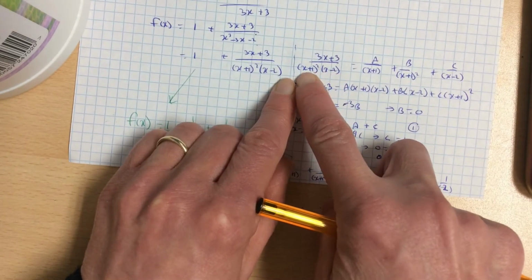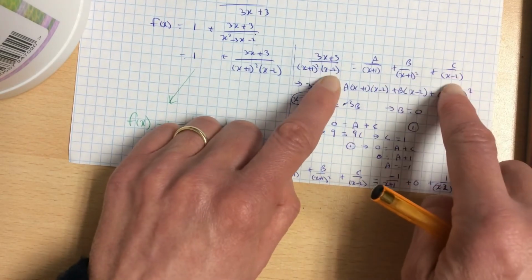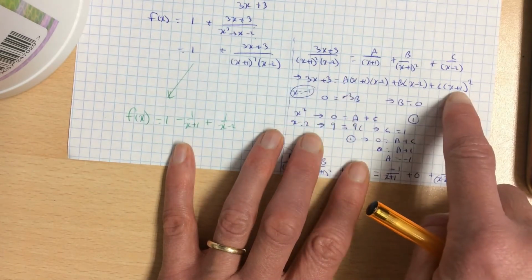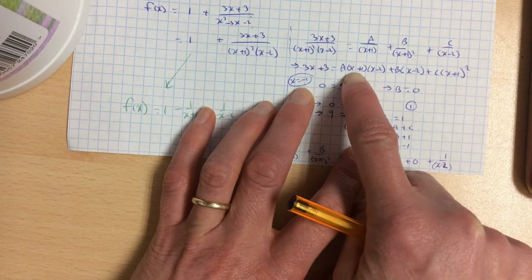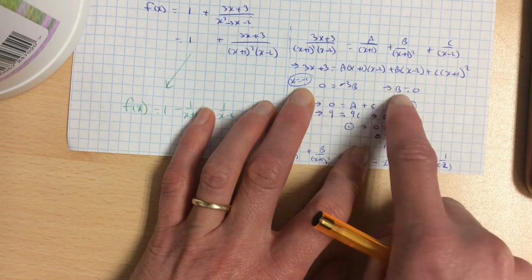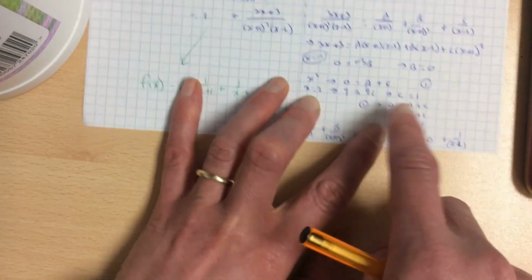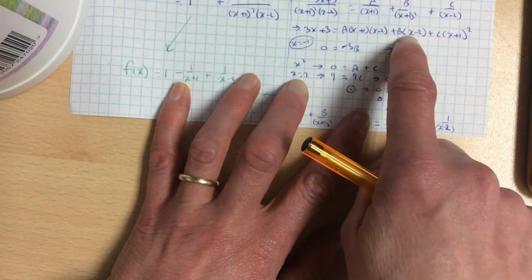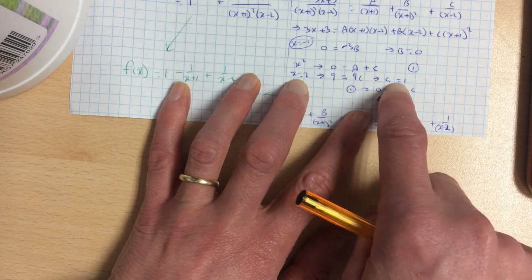Note it's a repeated root, so it's a over this plus b over this squared plus c over this one. Multiply it by this bottom line, you should get this. I chose x3 minus 1 to sub in first, to get rid of that bracket and that bracket, leaving me 0 equals minus 3b, so b is 0. I then chose, if you look down at this line here, x equals 2, to get rid of this one and this one. If you choose x equals 2 and sub it in, you get c equals 1.